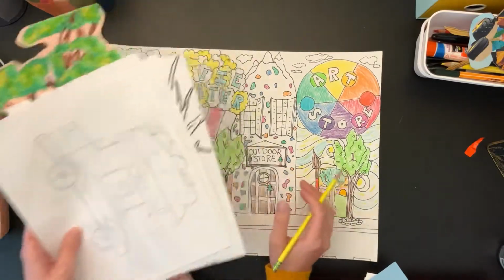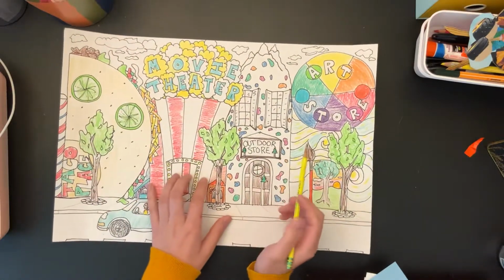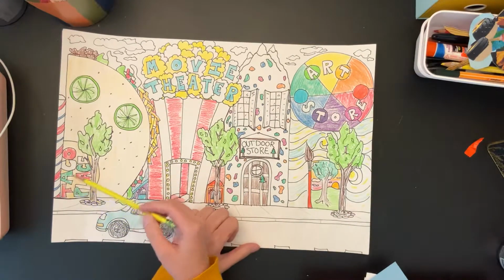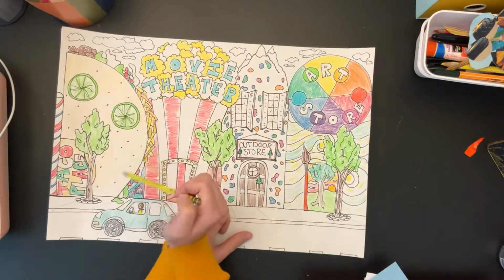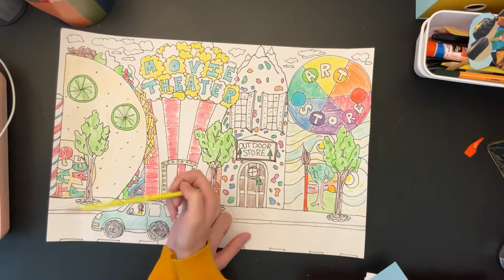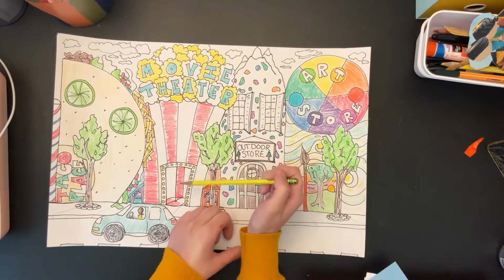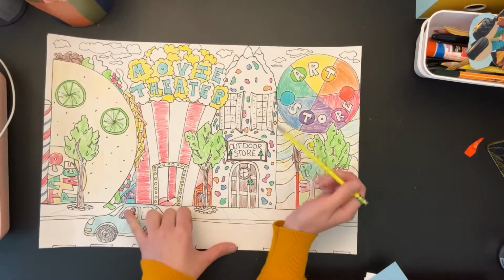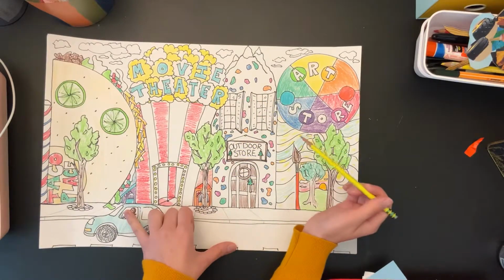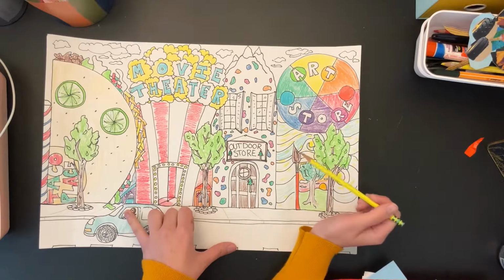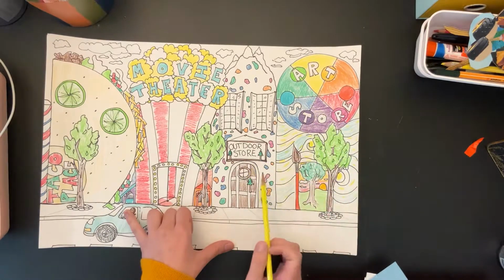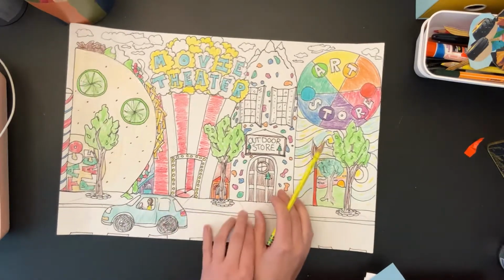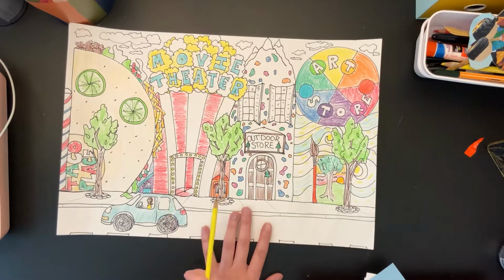Here are some more examples of different businesses that I've made in the past. I have my taco place, and I tried to make it a little bit more interesting by making it look kind of like a taco. And then I have my movie theater, using kind of popcorn as my inspiration. And then I have a rock climbing wall for my outdoor store. And for my art store, I chose to use a color wheel and a Van Gogh inspired mural on the outside. But you can draw a car if you want to.